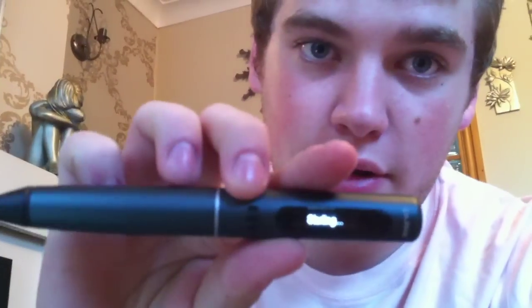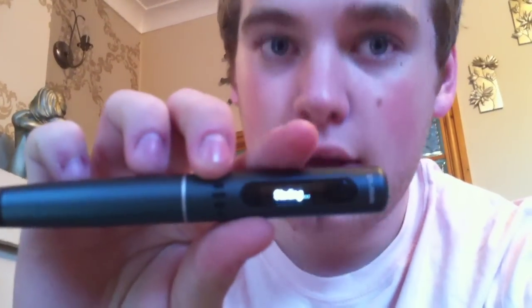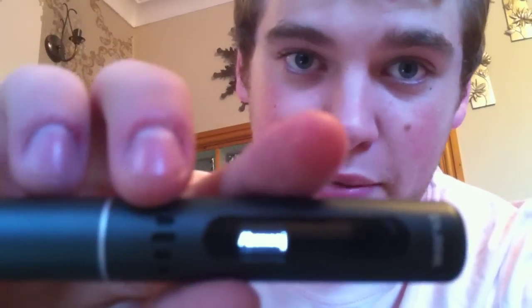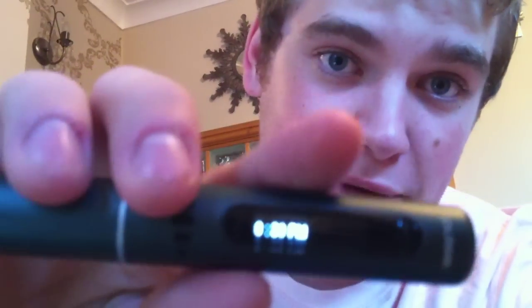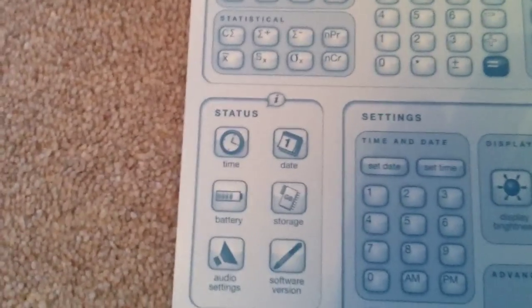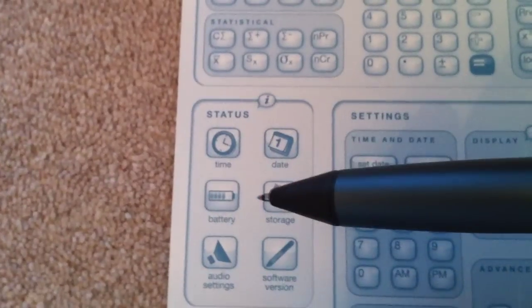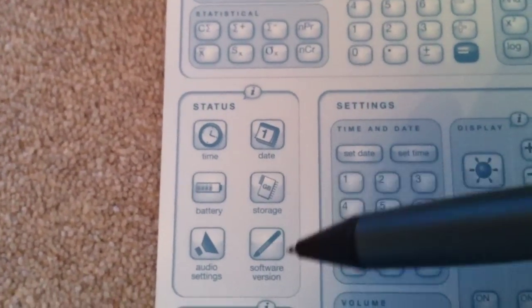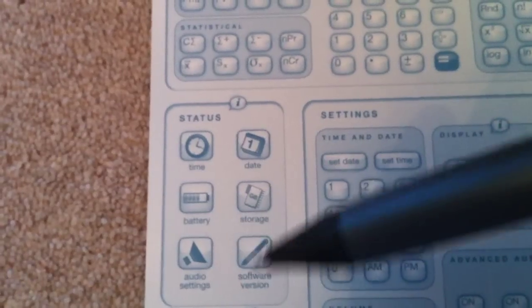Basically, Livescribe logo, says starting, and there's the pen name, which is my YouTube name. You get the time, which happens to be 8:38 PM, and then you begin. You open up your book, and on the first page you get status information, so time, date, battery life, storage, audio settings, and you can ask the pen which software you're running.